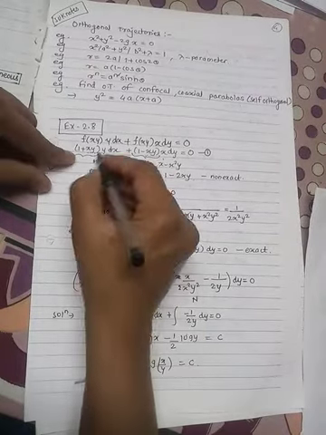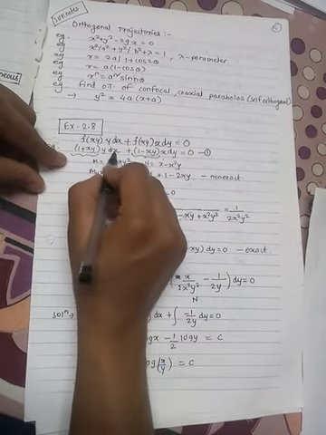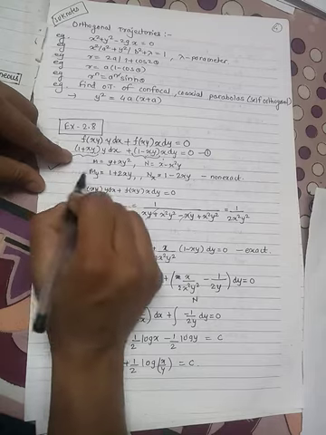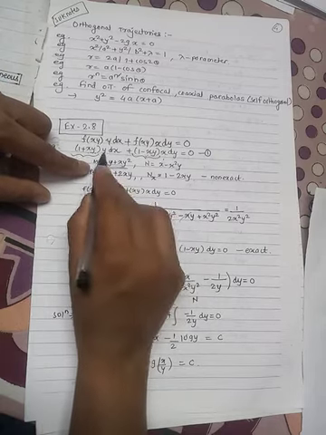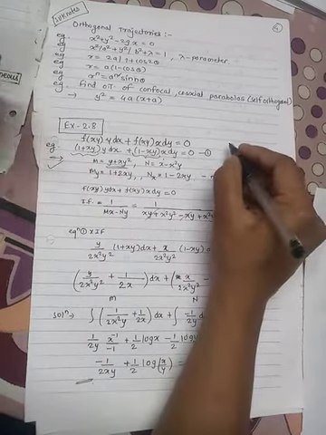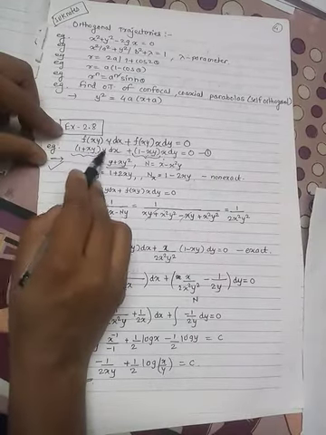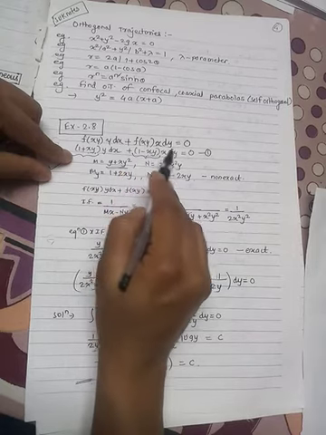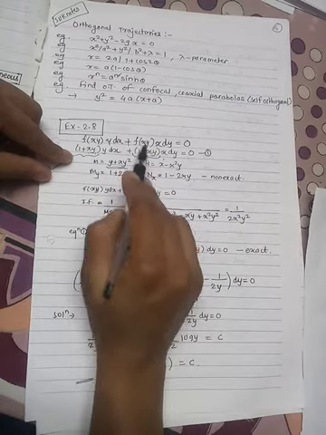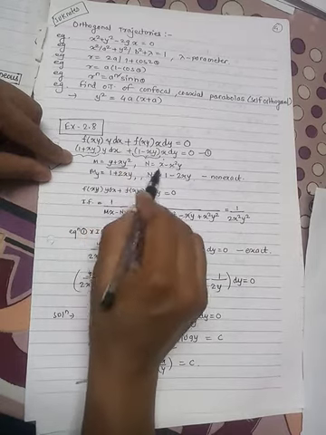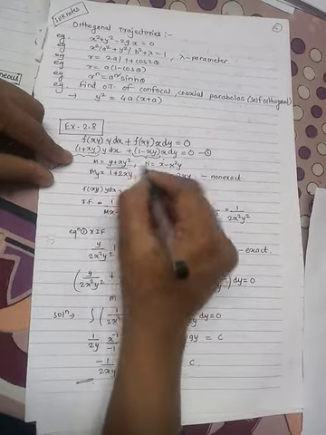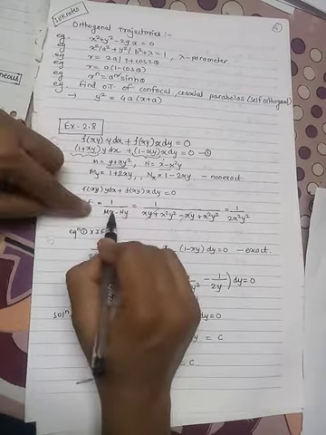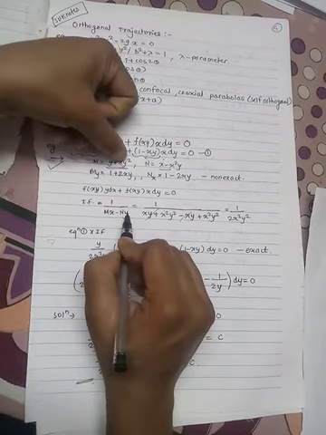M is this value, the dx coefficient. Don't take only this 1 + xy, this is not your M. M is this after multiplying y. So M means the dx coefficient, which is y(1 + xy), and N means the dy coefficient, x(1 - xy). So this is your M and this is your N. So 1 upon (Mx - Ny): multiply x to this M, multiply y to this N.